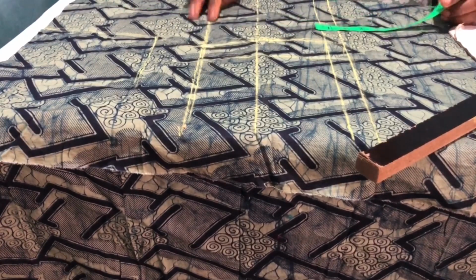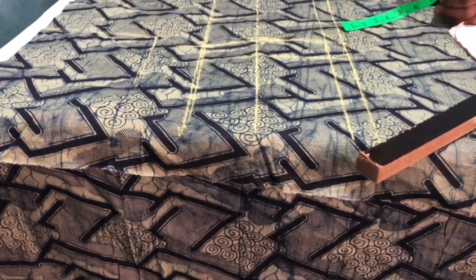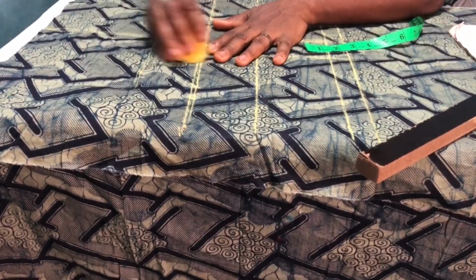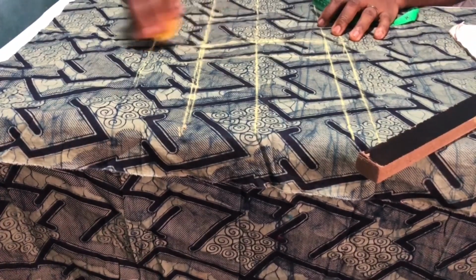I already have a video on this particular bodice pattern. So if you don't really get this, you can check the video.